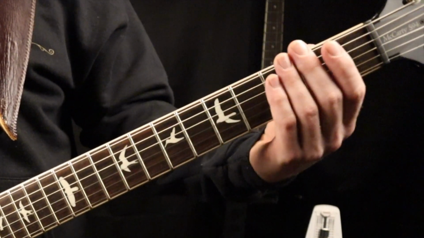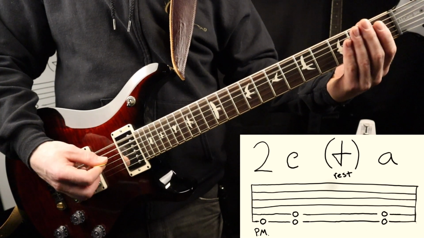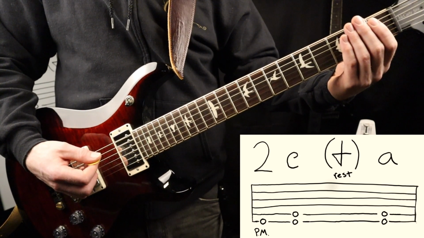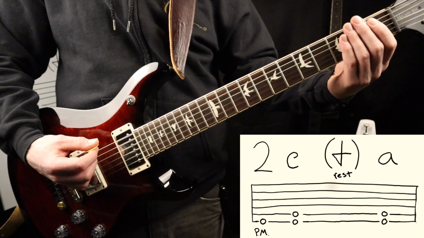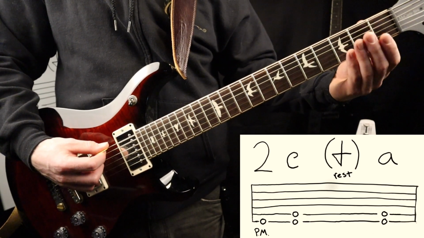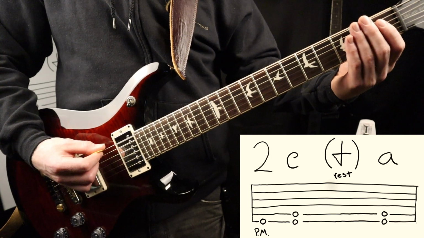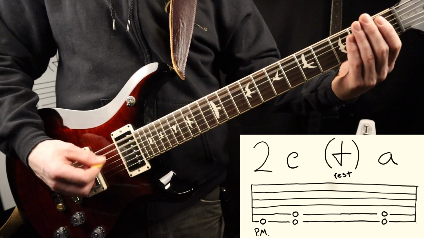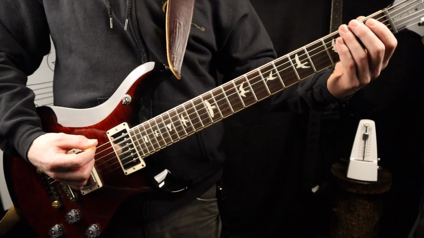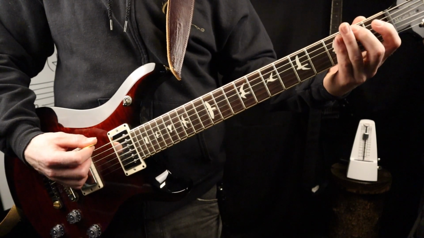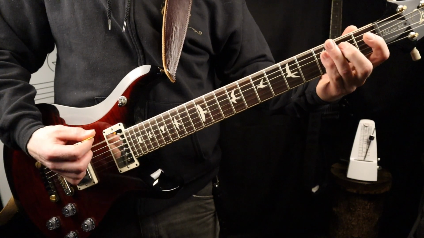So far we have 2, E, and. For the A of beat 2, we strum once again on the 5th and 6th string, just open strings. Altogether, we have 2, E, rest, A. Here are beats 1 and 2 all together. 1 E and A, 2 E and A.